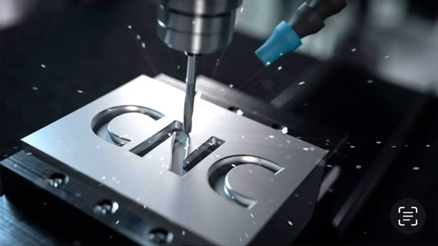Three CNC program examples. Now let's combine everything with three complete CNC program examples that use Alpha, G, and M codes. Example 1, drilling a hole. Objective: drill a hole at X equals 30, Y equals 40, depth of 10 millimeters.